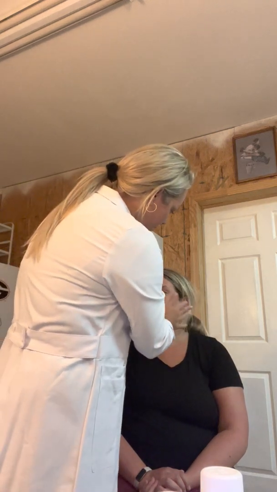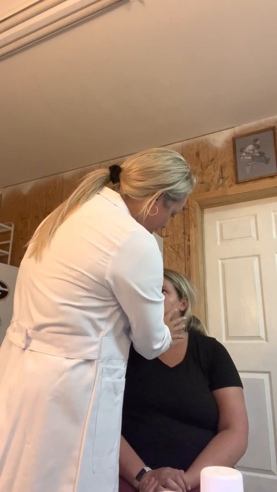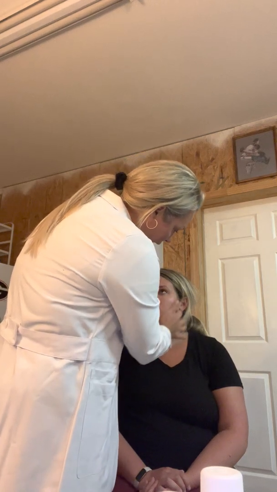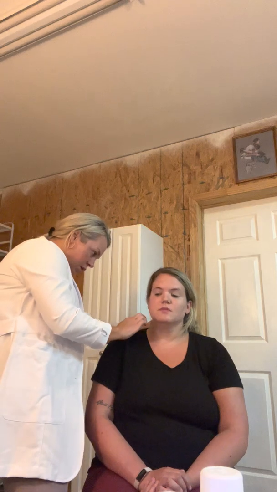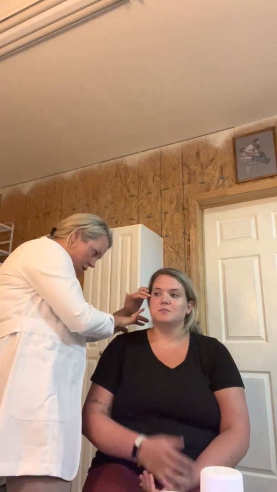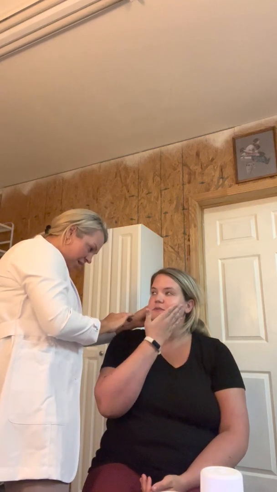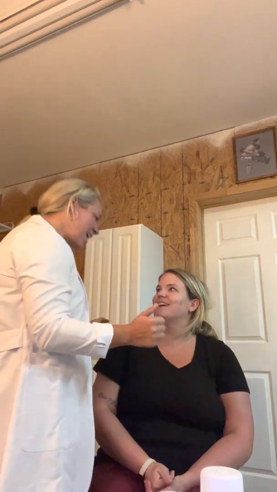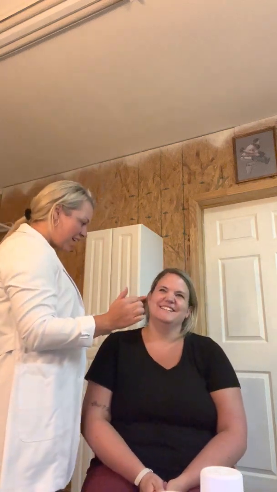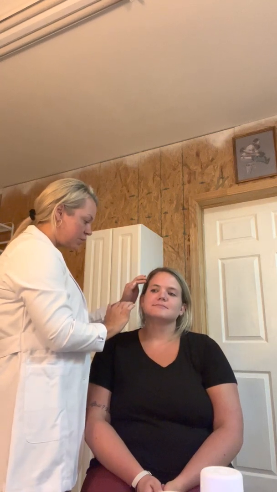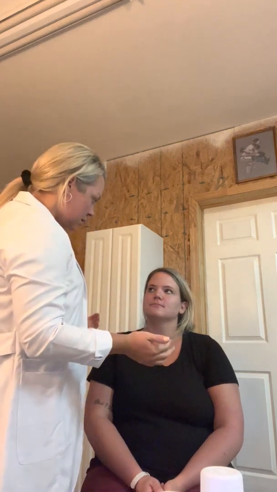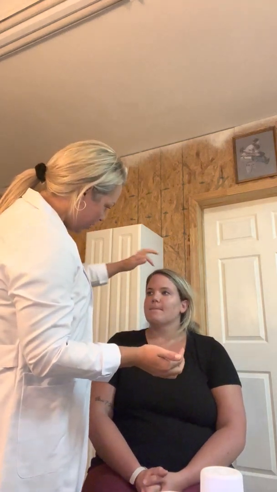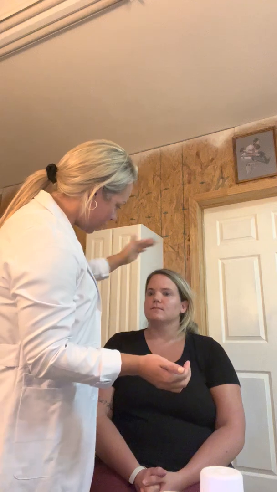I noticed that you do have a slight bruise here, some acne scarring, and some moles that are... I just got some PDO threads, so that's why I have some bruising. Great! I noticed you do have a little bit of sunspot, so you spend some time in the sun. And everything looks to be okay.